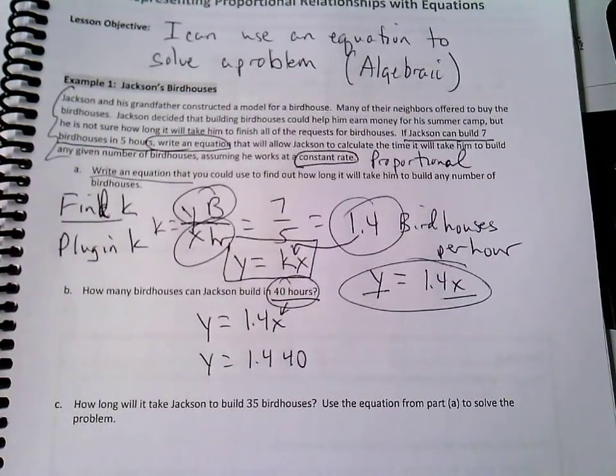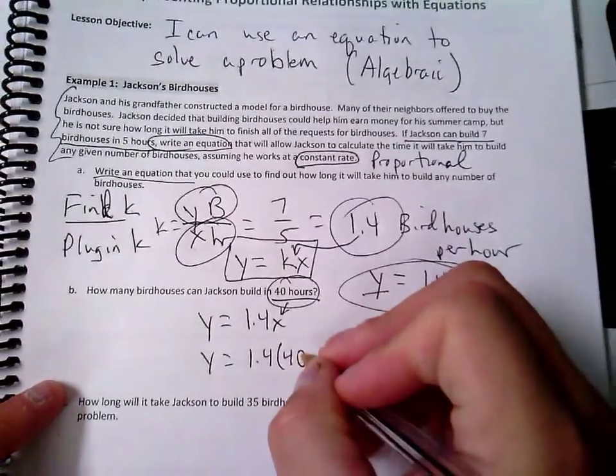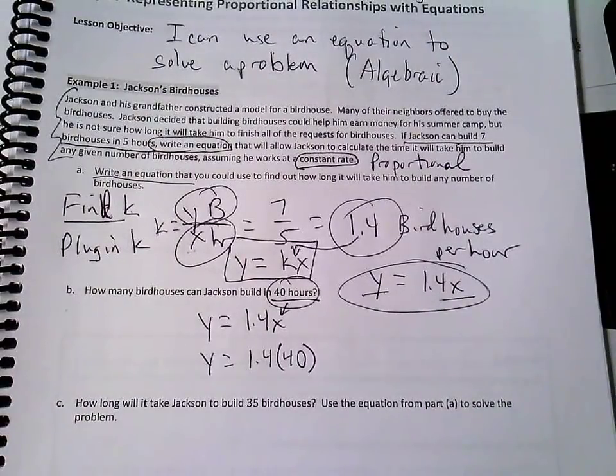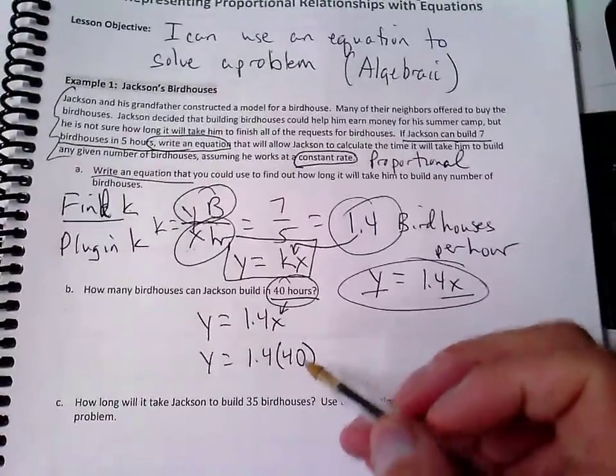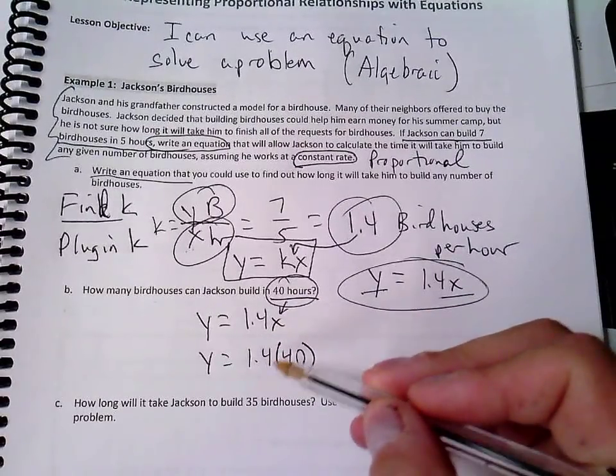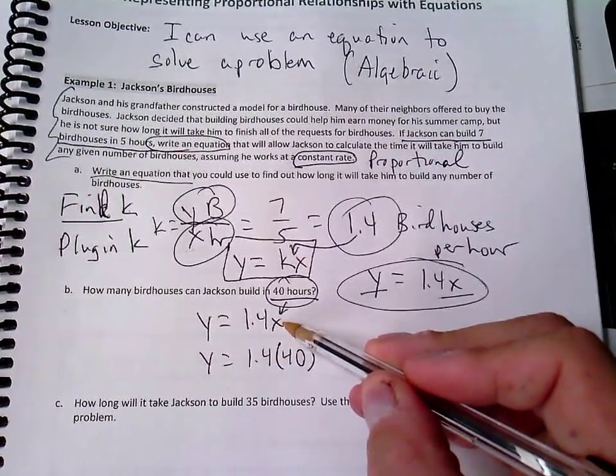So we have to insert a set of parentheses. We don't like to use the letter x to represent multiplication. We also don't like to use the dot because they get confusing. The x for multiplication looks like the x for your variable.